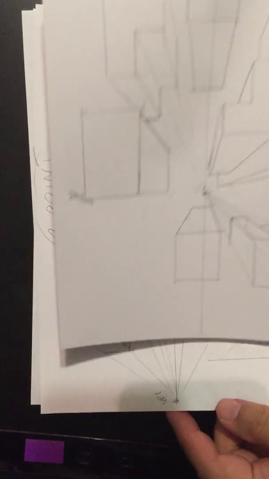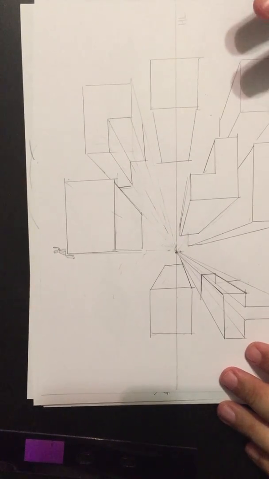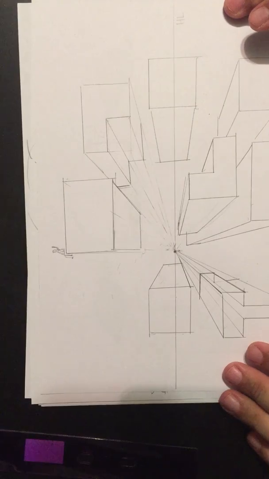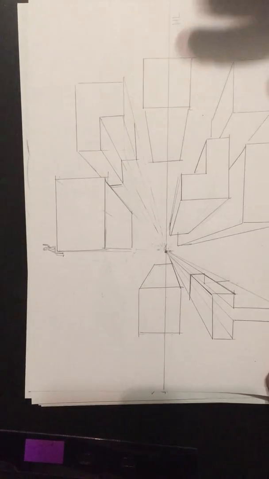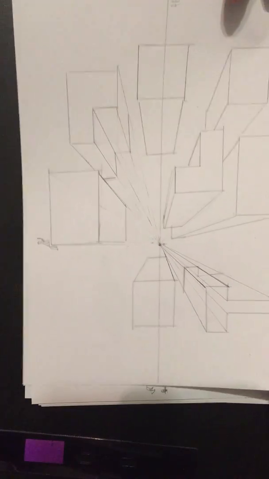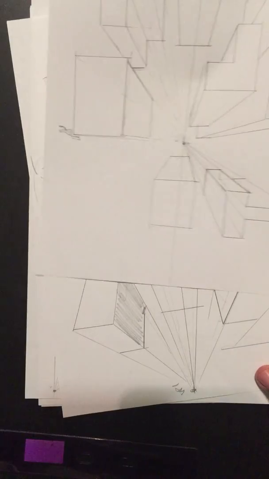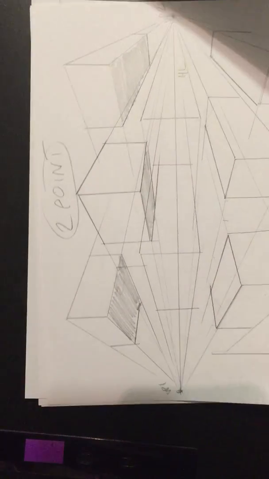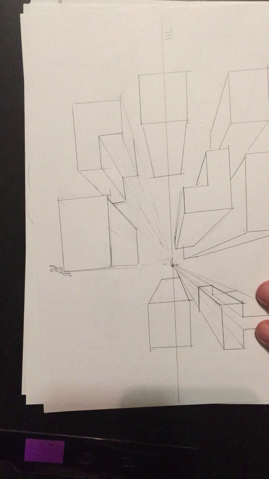So I want these all done on the larger sheets of paper. I want you to take your time on them. Okay, don't rush through them. I kind of went through them quick to show you, but be a little more creative with yours. And then once you finish 1 point, move on to 2. Once you finish 2, do 3. So I want you to have nice finished drawings of 1, 2, and 3 point perspective.